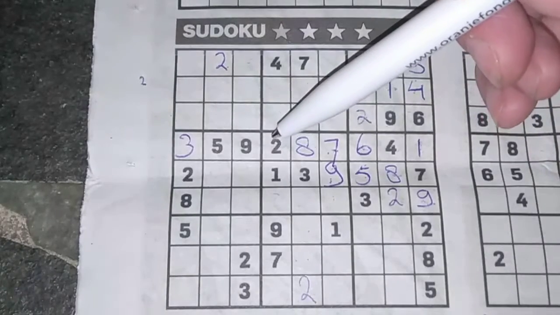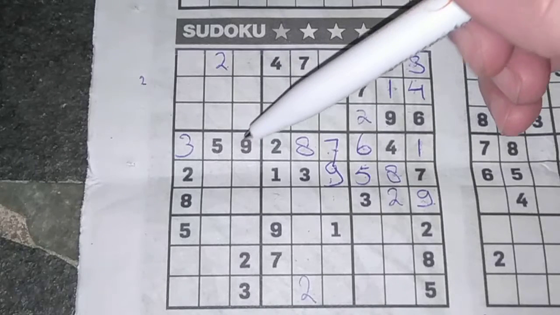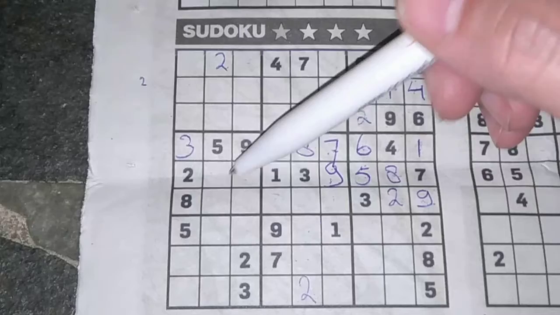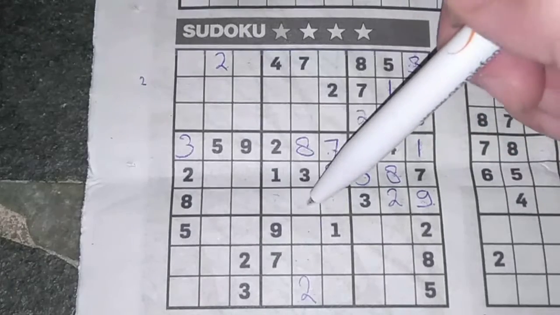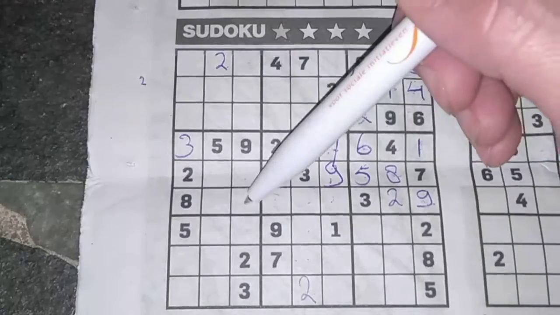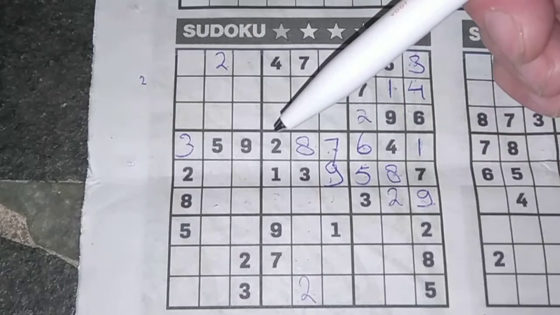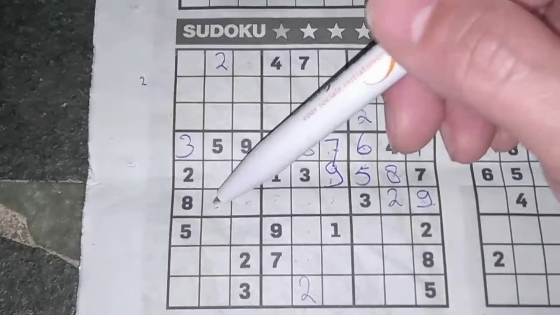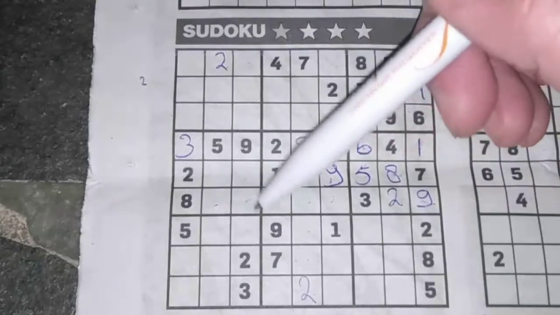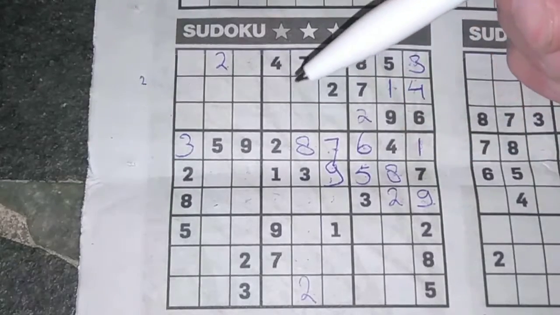Can I fill these 2 or those 2? 4, 5, and 6. That means these 2 are the 7 and the 8. No, we have an 8 there. 7 and the 1. Remember that. I cannot fill this yet. 7 and the 1. That means these 2, 4 and the 6 are missing. I cannot fill this yet. Need to wait.